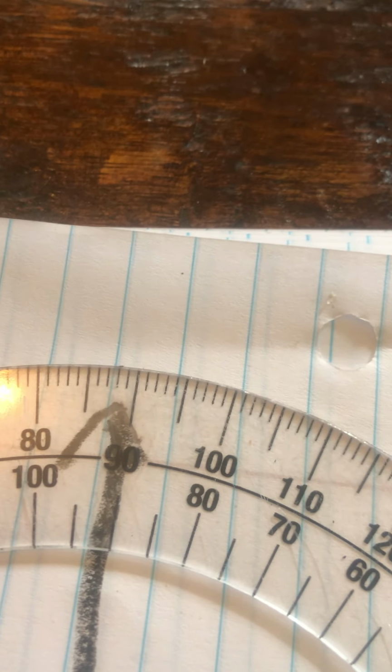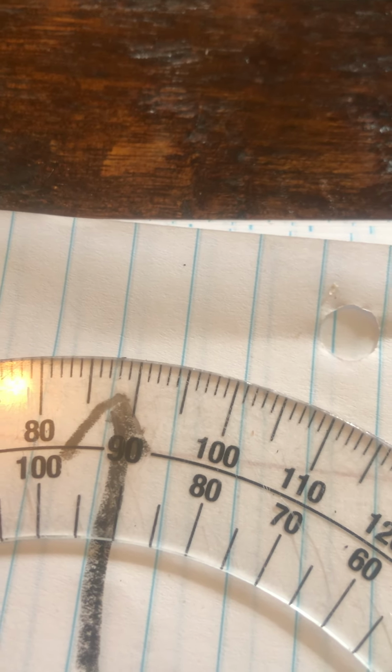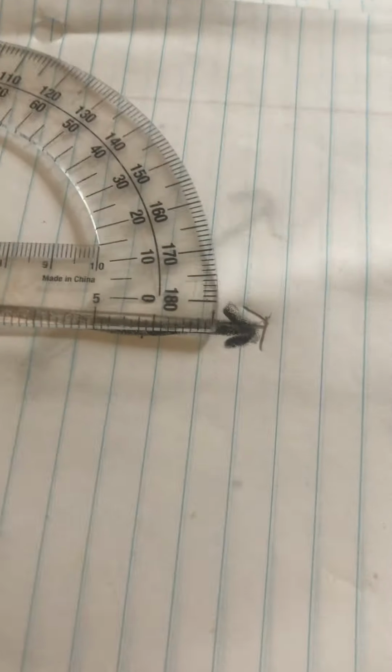Now with 90 degrees, it's either way. 90 degrees is 90 degrees. There's only one number, so that one's pretty easy to locate. So I know this angle measures 90 degrees. And by definition, if it measures 90 degrees, what type of angle do we have? That's right. You get it? Right.